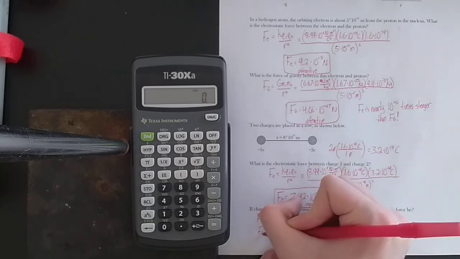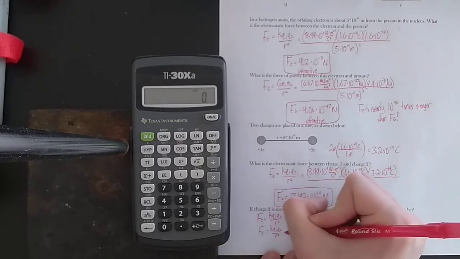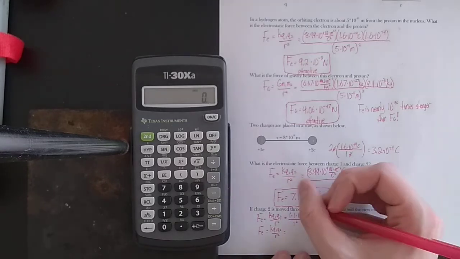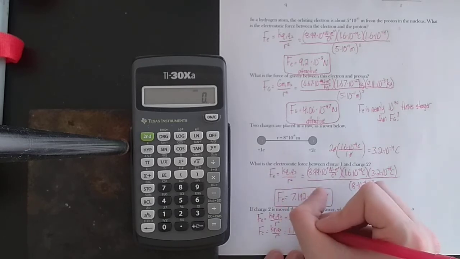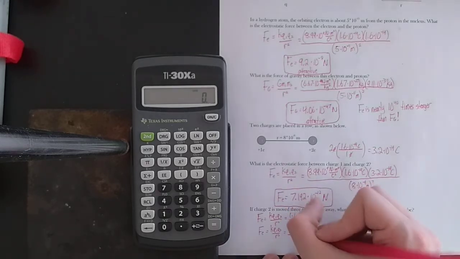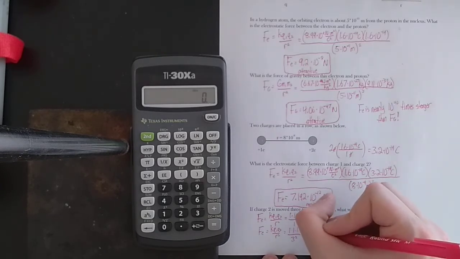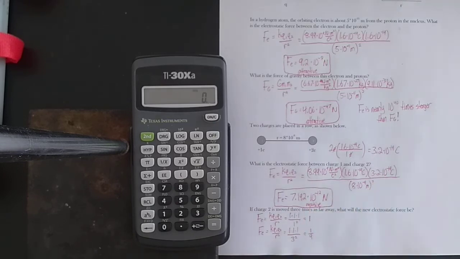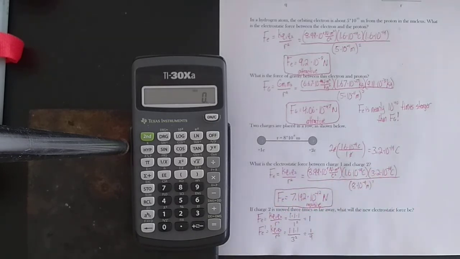Then what we do is we say, okay, well, we know that the factor of change is the distance. R gets 3 times as big. So K, Q1, and Q2 don't change, but R, what's 3 times as big as 1? That would be 3. Now that's got to get squared. So I have 1 times 1 times 1 is 1. 3 squared is 9. I end up with 1/9. What this tells me is that the new electrostatic force should be 1/9 the size of the old electrostatic force.